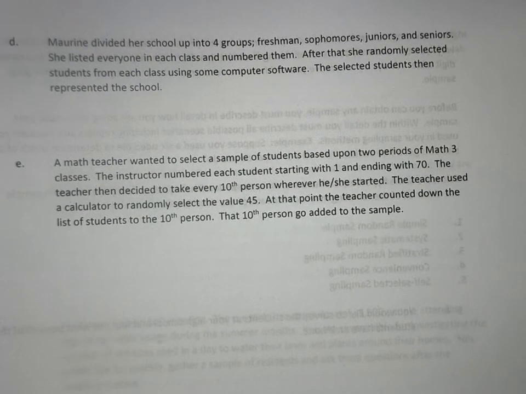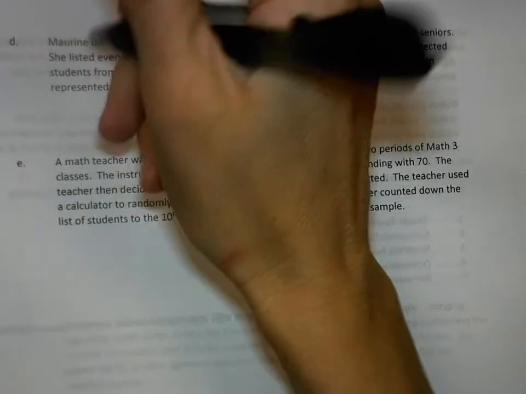All right, so Maureen divided her school up into 4 groups: freshmen, sophomores, juniors, and seniors. She listed everyone in each class and numbered them. After that, she randomly selected students from each class using some computer software. The selected students then represented the school. Very good. This one is stratified random sample.